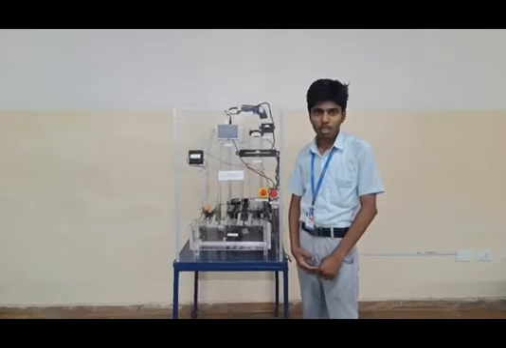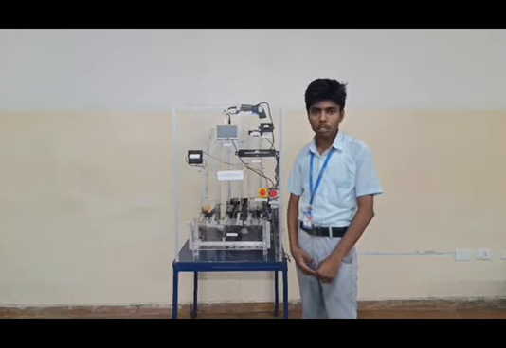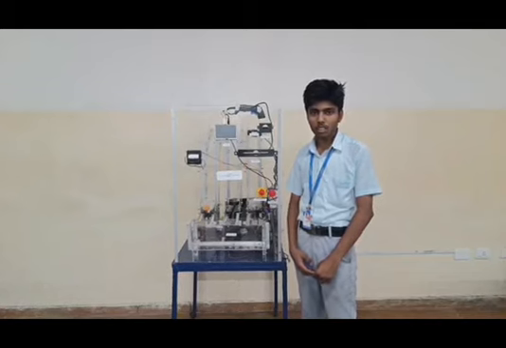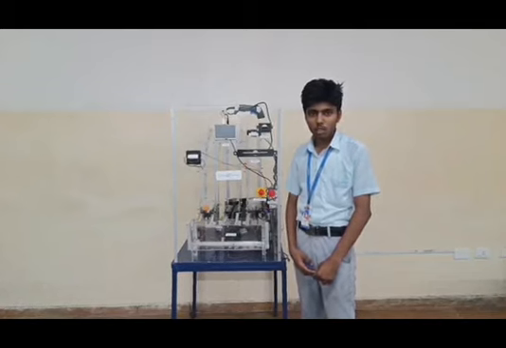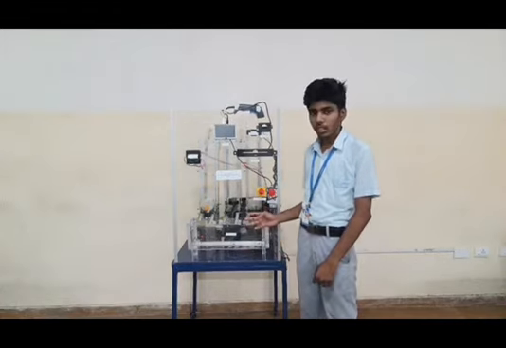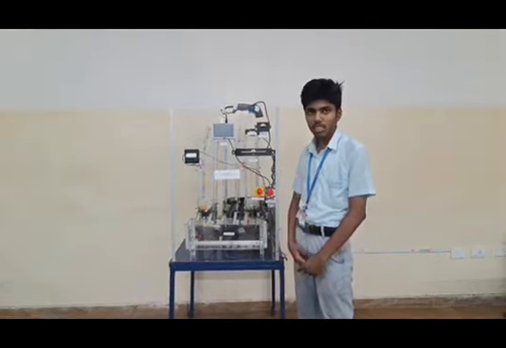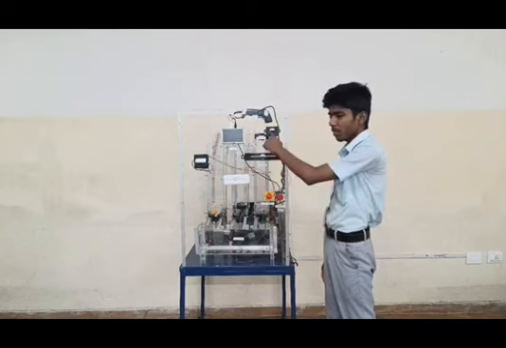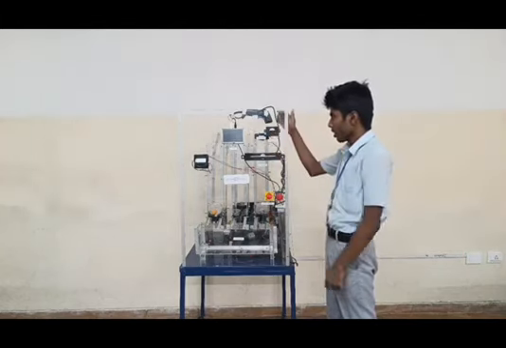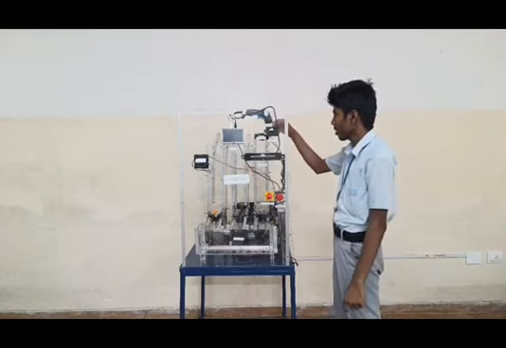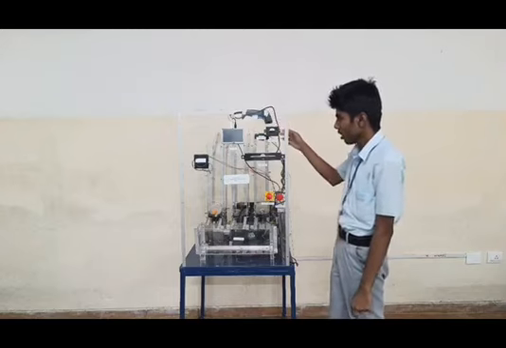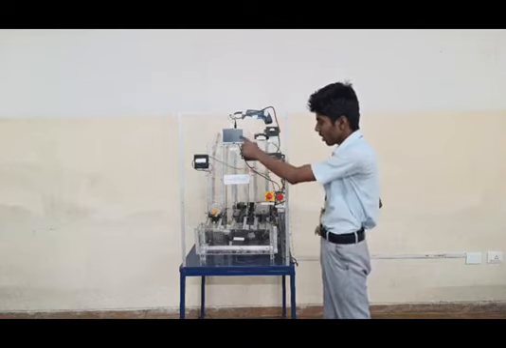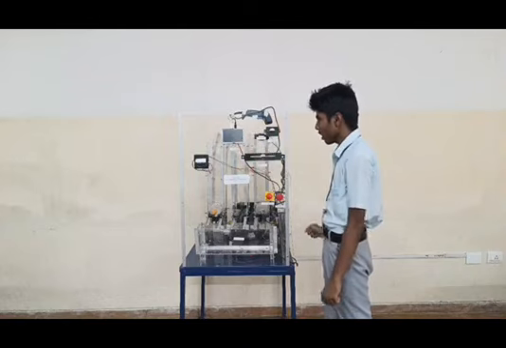Hi, I am Paul Kumar. I am a team member of Automatic Medicine Prescription Reader and Dispenser. Today we will see the working process of our project. First we insert the patient ID card. Once the patient ID card is inserted, the barcode scanner will scan the barcode, get the information and show it in the TFT display.